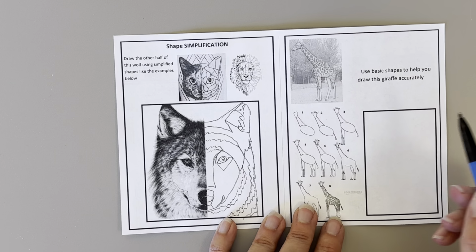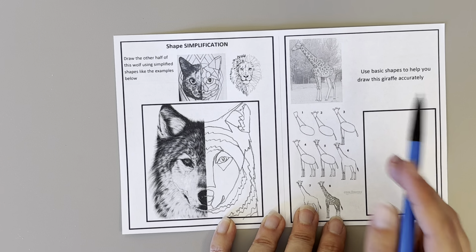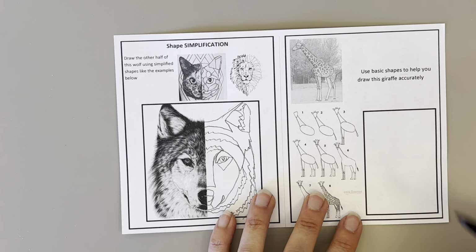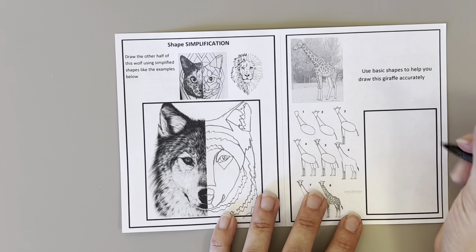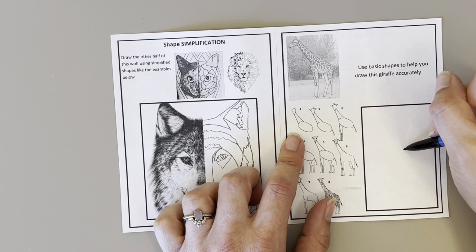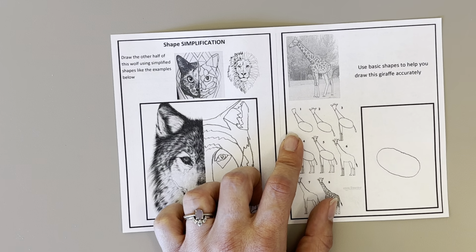For today's practice, we are going to be working on using basic shapes to help you draw this giraffe accurately. Now, this can be a follow along, so I would like for you guys to follow along with these instructions. So let's start at step 1. We are going to begin by drawing just an oval over here.